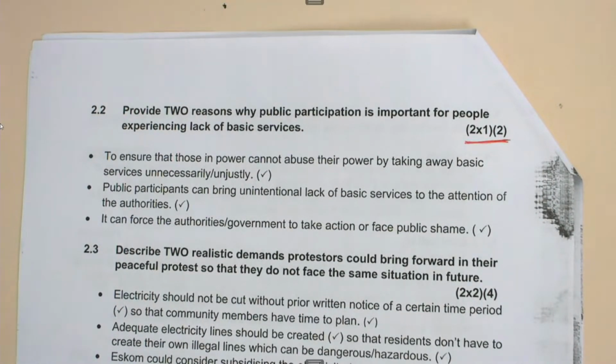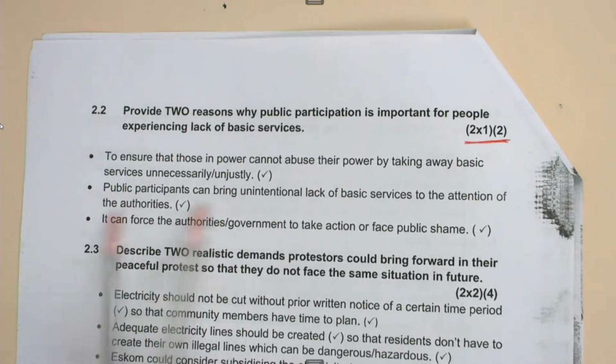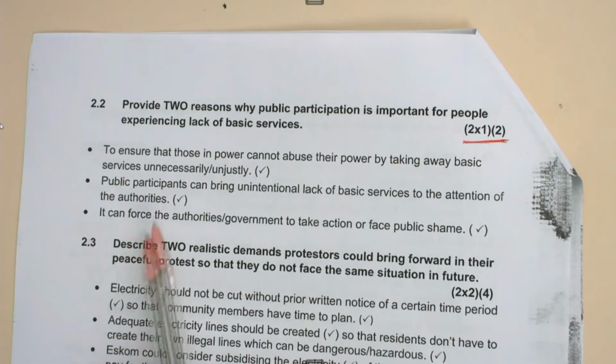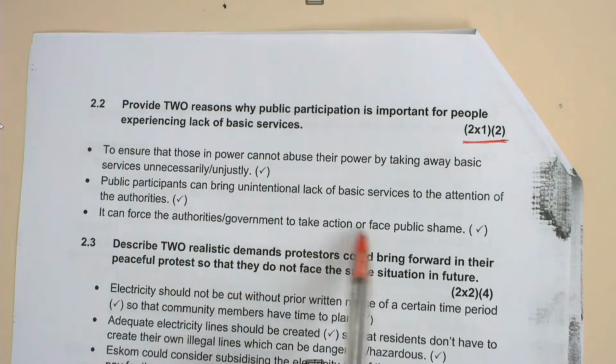The second one would be public participation can bring the lack of basic services to the attention of the authorities. If they keep quiet, the authorities won't know that there is this misuse of property or funds in their governance. It can force the authorities or government to take action.